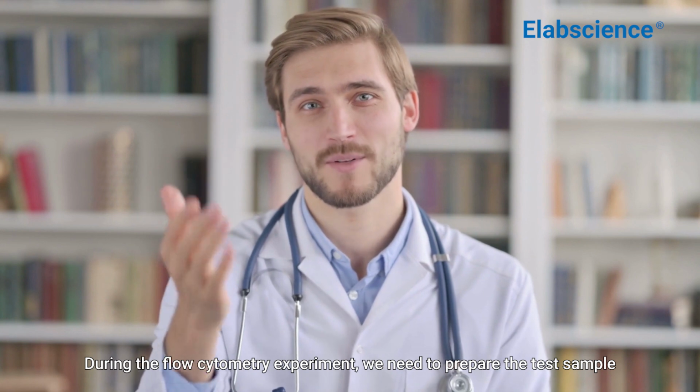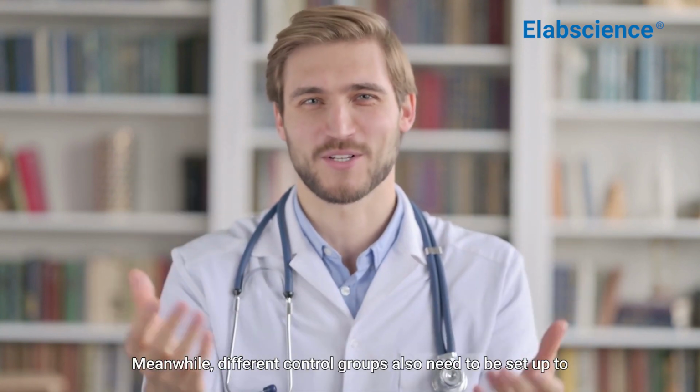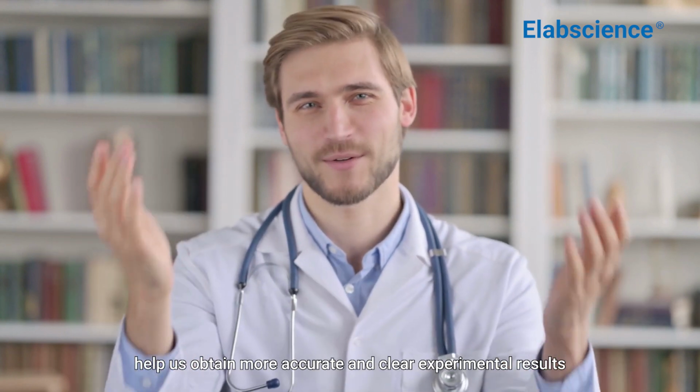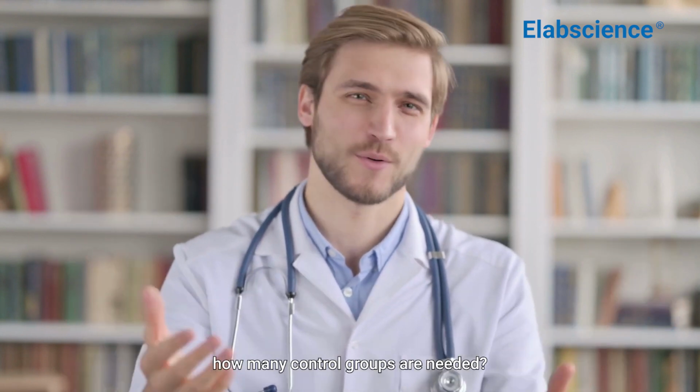During the flow cytometry experiment, we need to prepare the test sample. Meanwhile, different control groups also need to be set up to help us obtain more accurate and clear experimental results. In a flow cytometry experiment, how many control groups are needed?